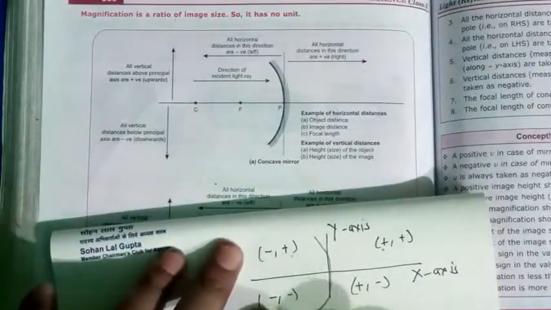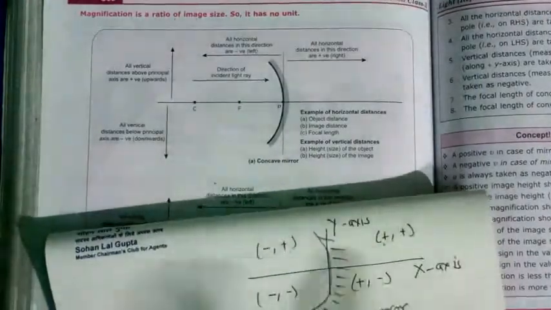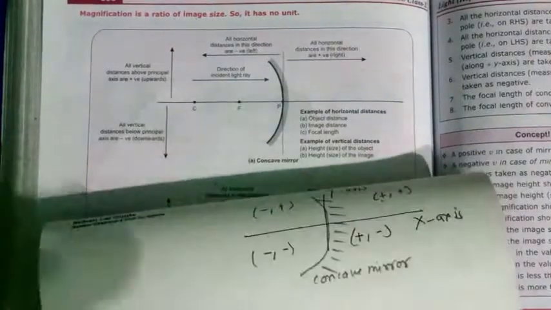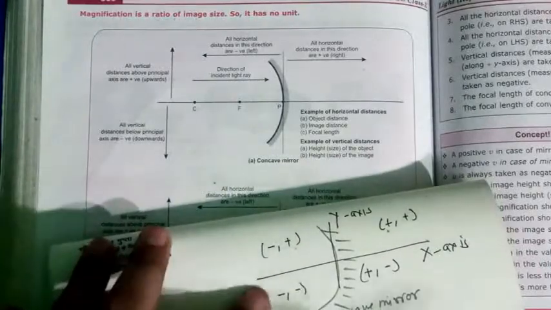For a concave mirror, this side is polished. So what happened? All the images are formed on this side, the left side. In just one case the image is formed on this side, that is this one.